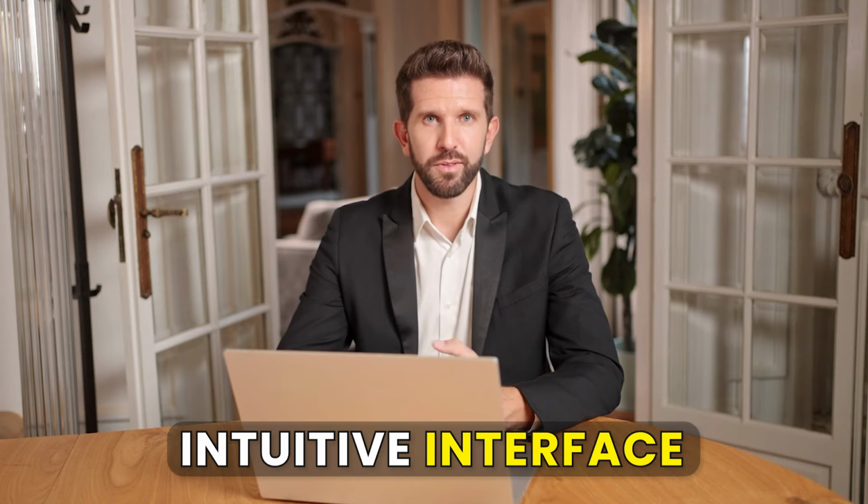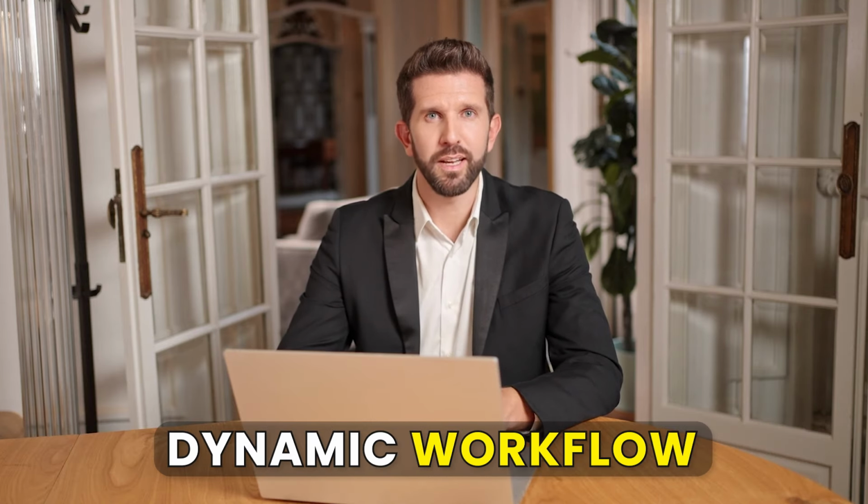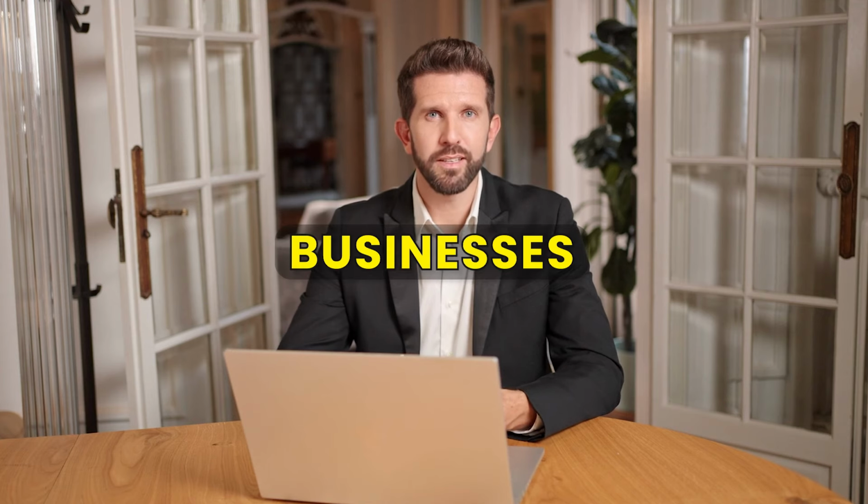Its intuitive interface, real-time data integration, and dynamic workflow capabilities make it a standout choice for businesses, educators, and entrepreneurs. Whether you're building a fitness tracker, a customer loyalty app, or a marketplace platform, Gen App Builder empowers you to bring your vision to life quickly and efficiently. The future of app development is here, and with tools like Gen App Builder, the possibilities are endless.